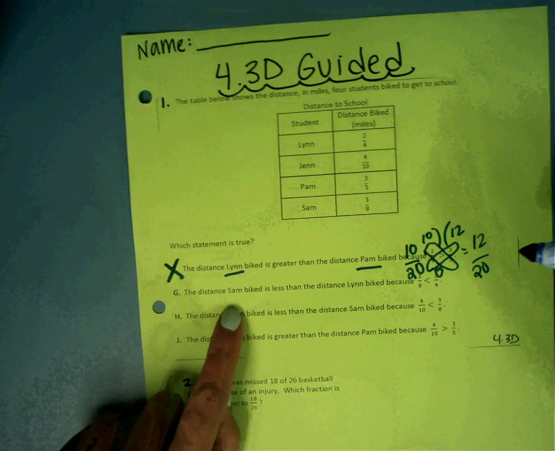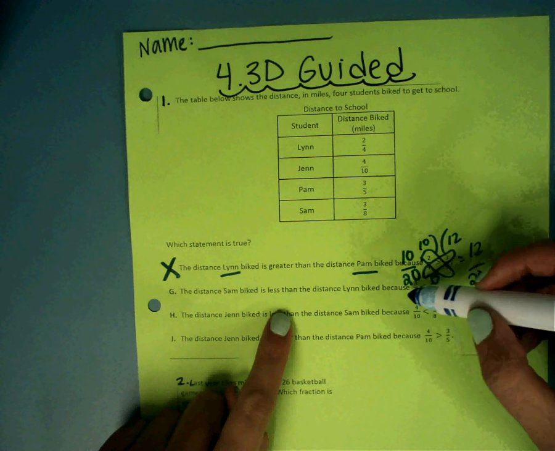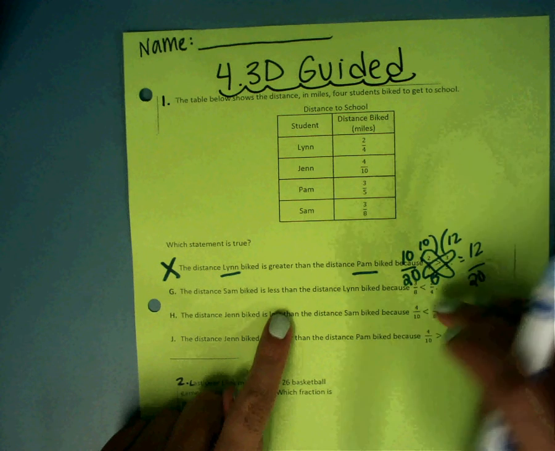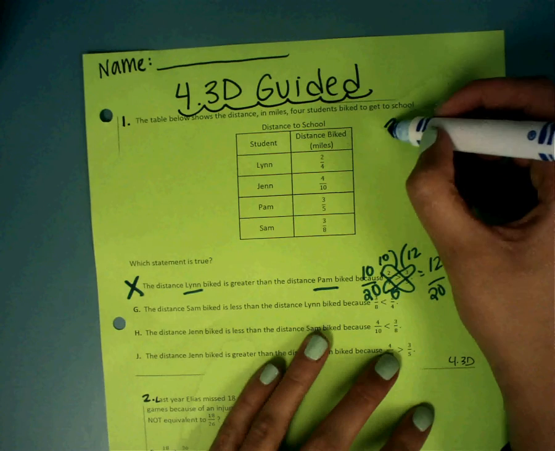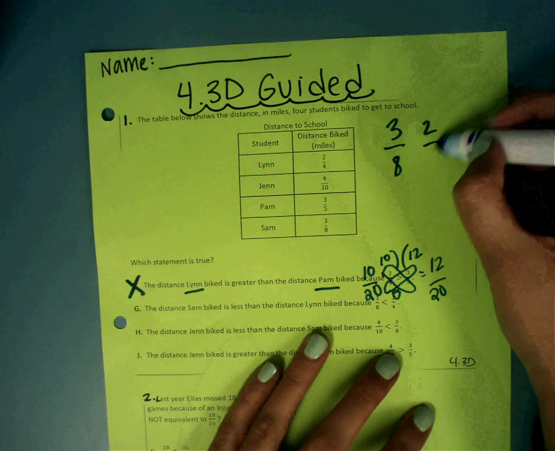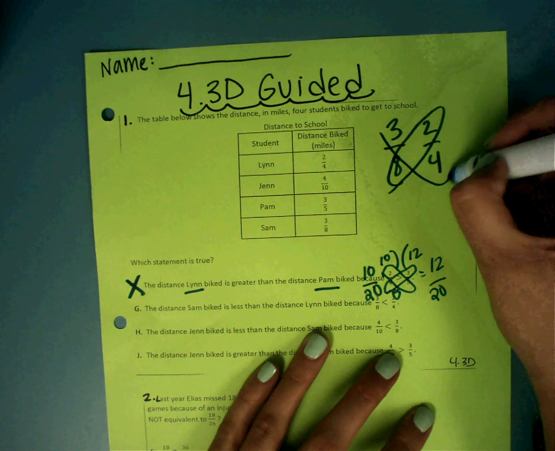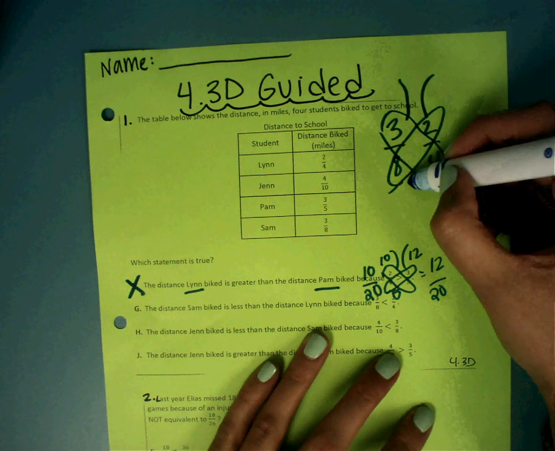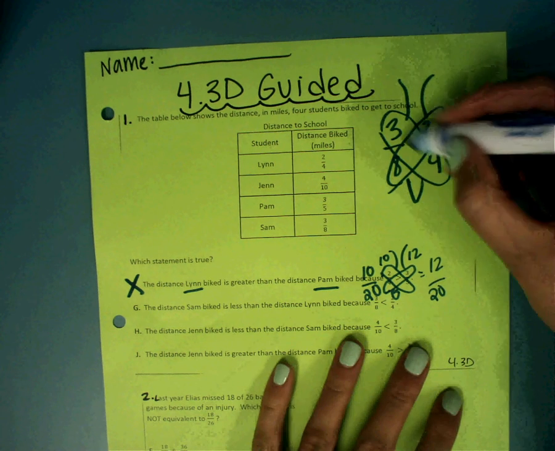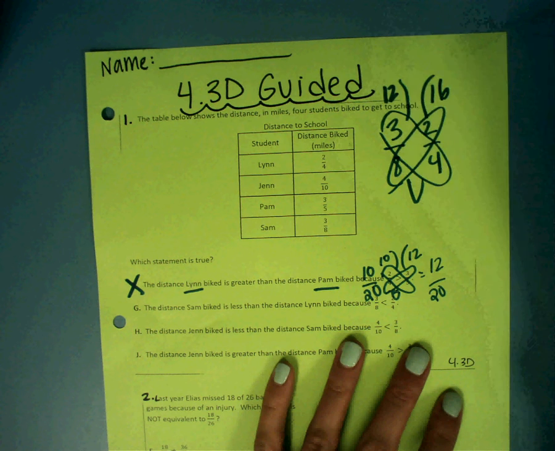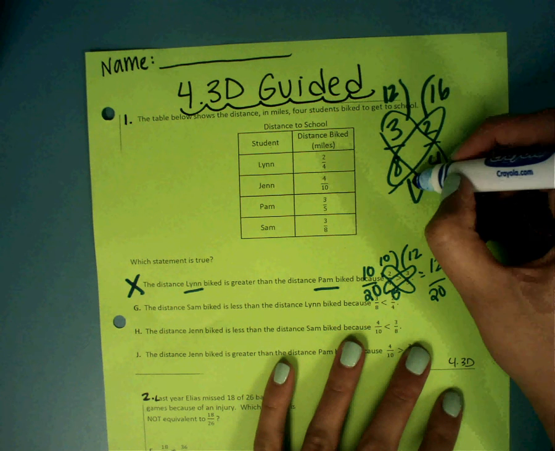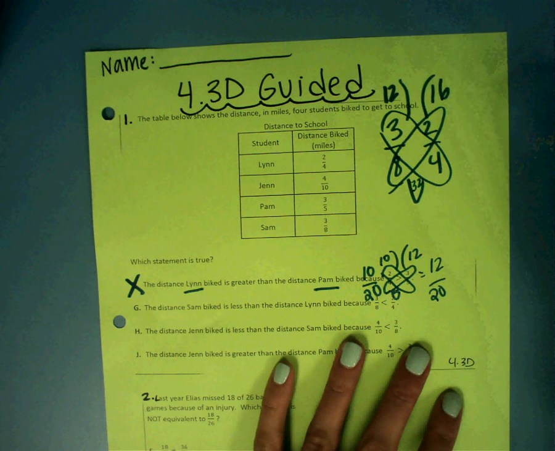Let's look at G. The distance Sam biked is less than the distance that Lynn biked because 3/8 is less than 2/4. Let's look at Sam. Sam was 3/8 and Lynn was 2/4. So let's do it up here. 3/8 and 2/4. Antenna, and butt. Okay, 3 times 4 is 12. 8 times 2 is 16. 8 times 4 is 32.